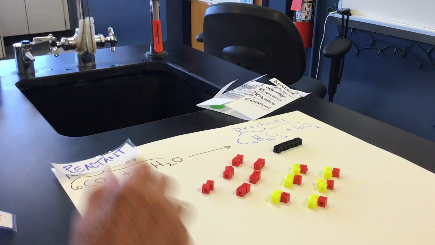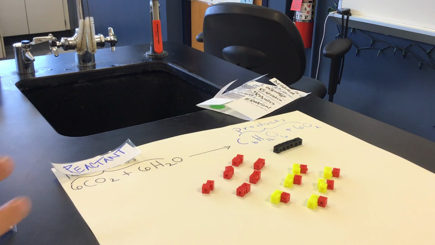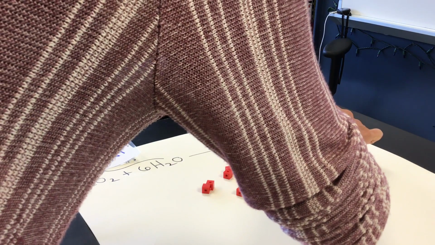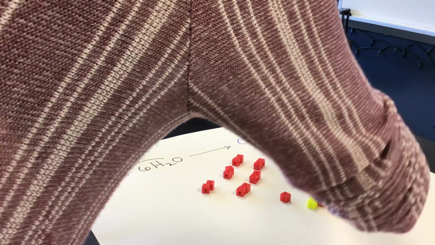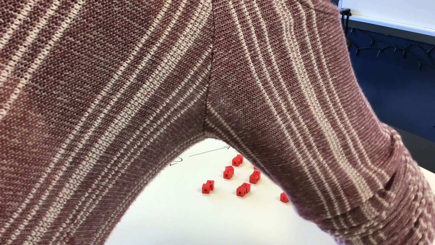Okay, C6H12, so we need 12 hydrogen atoms, and if you reference your key, the yellow represented the hydrogen again, so that was 6. Let me line up 6 yellow. Oops, actually 1, 2, 3, 4, yep, that was 6. There we go. So 6, we need 6 more.